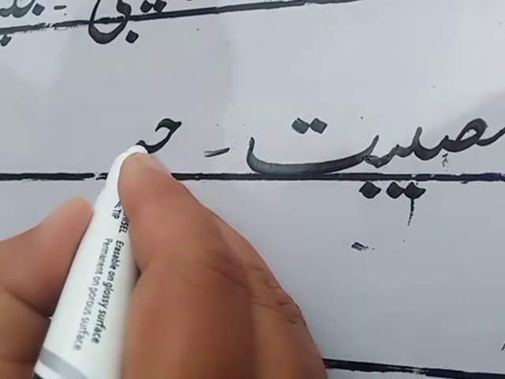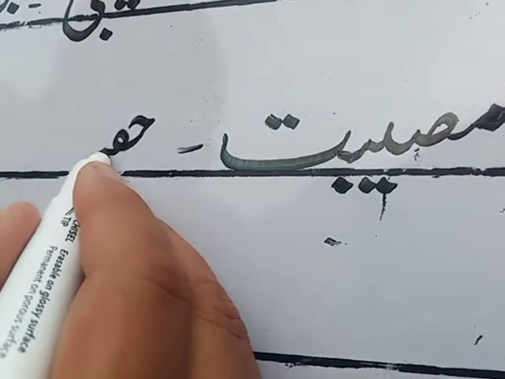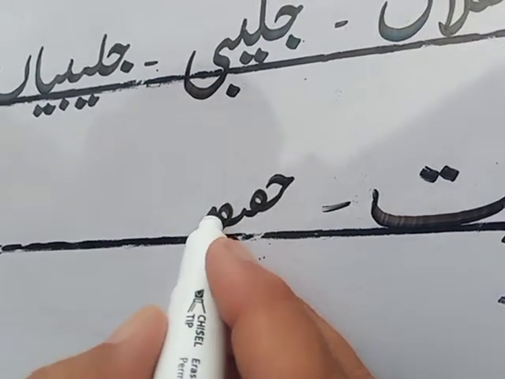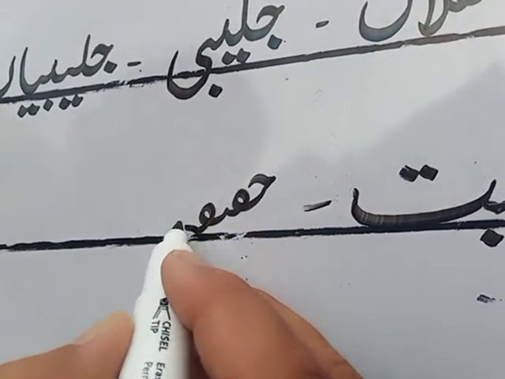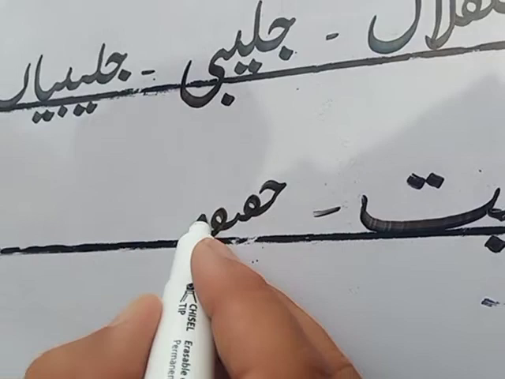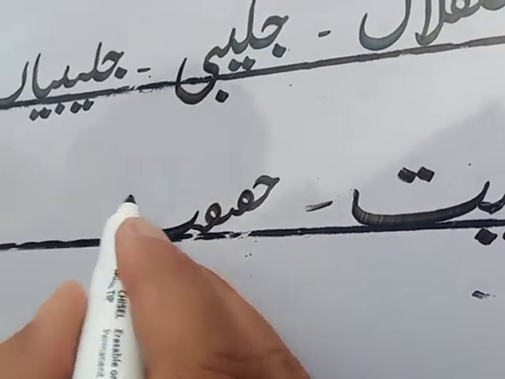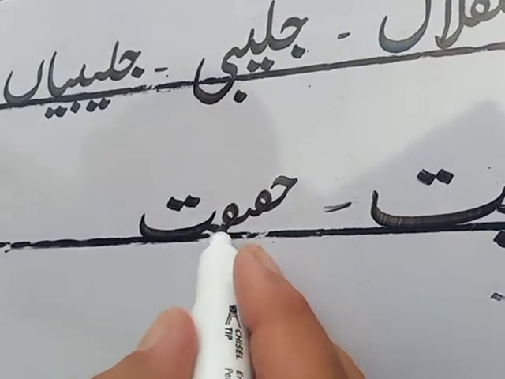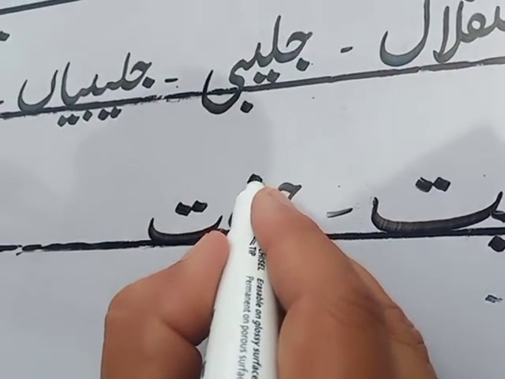Next word is hakikat. This is also written for the joining of the. Leti re is written for joining of the hakikat.